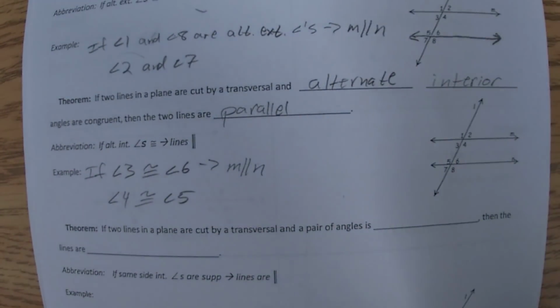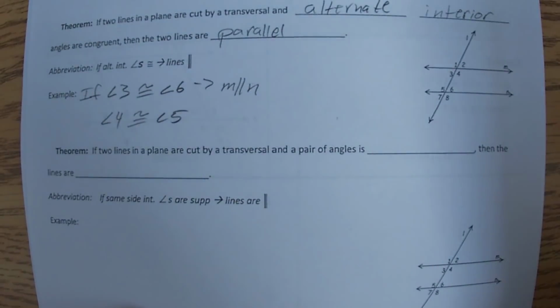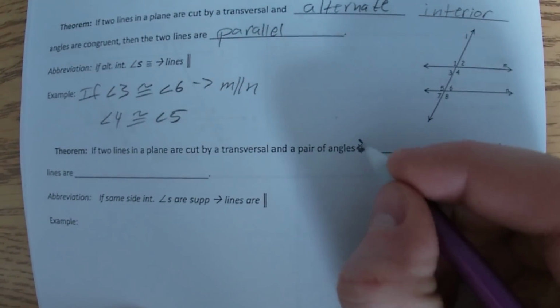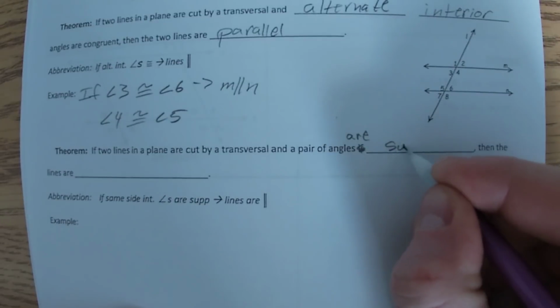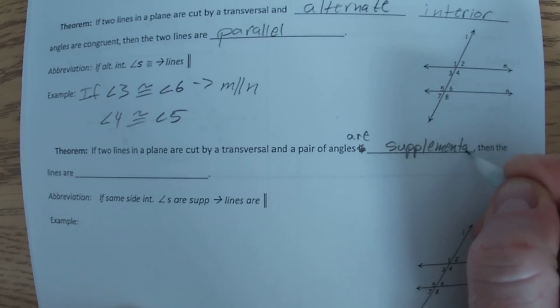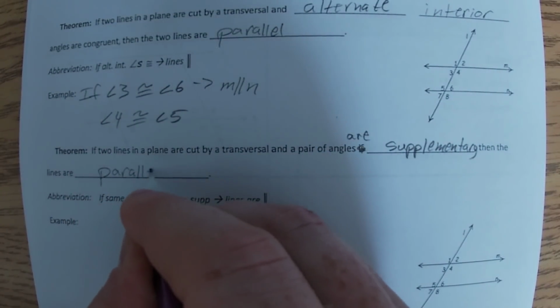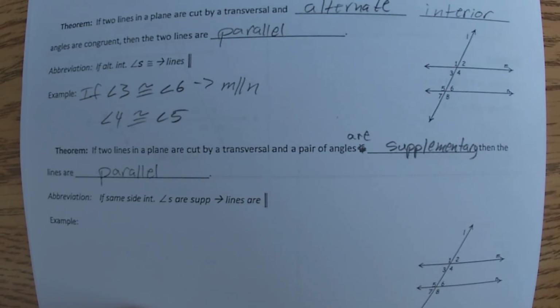All right, and then our last one here, talking about if two lines are cut by a transversal and a pair of angles, this should say are, not is, are supplementary, then the lines are going to be parallel. So if two lines in a plane are cut by a transversal and a pair of angles are supplementary, then the lines are parallel. So we're talking about same side interior here. If same side interior angles are supplementary, then the lines are going to be parallel.